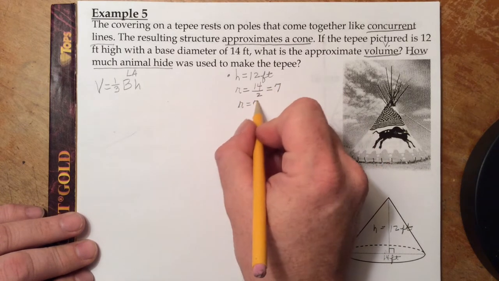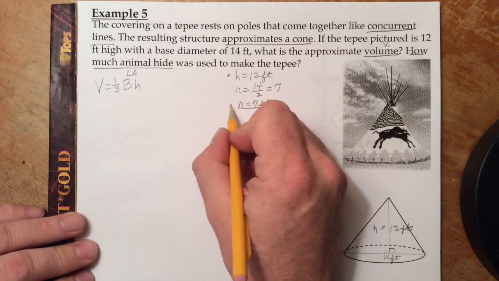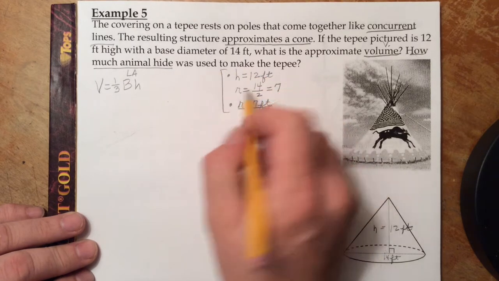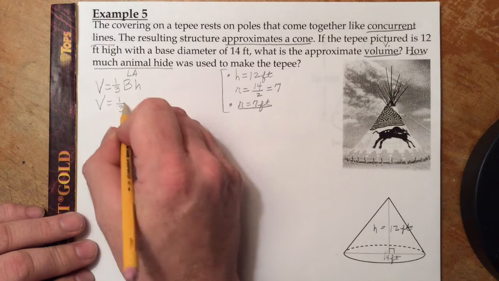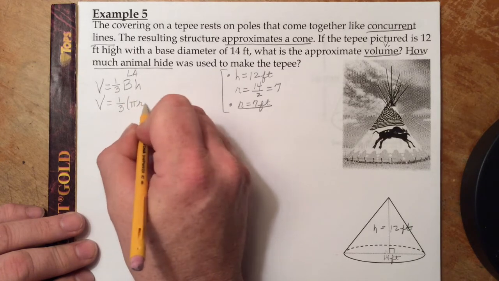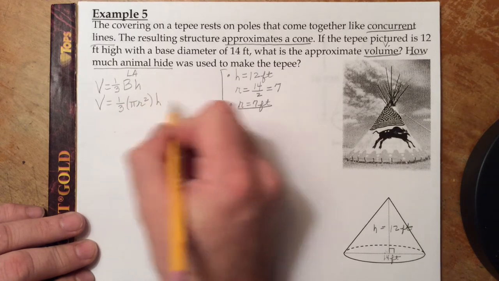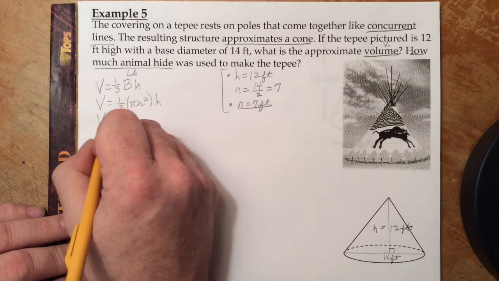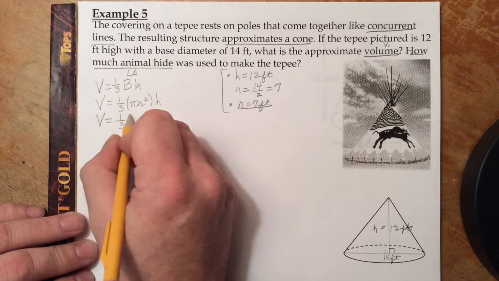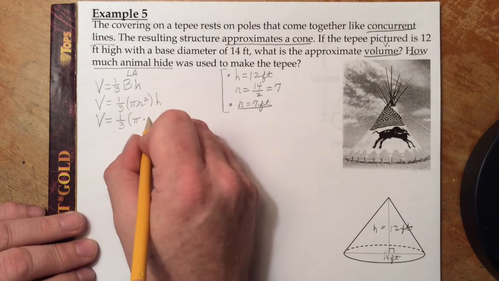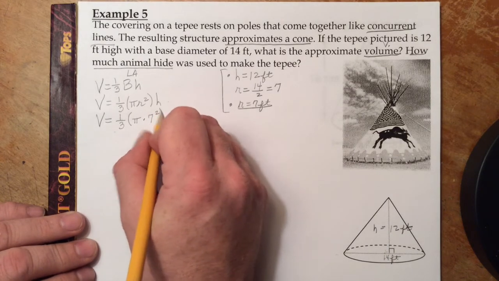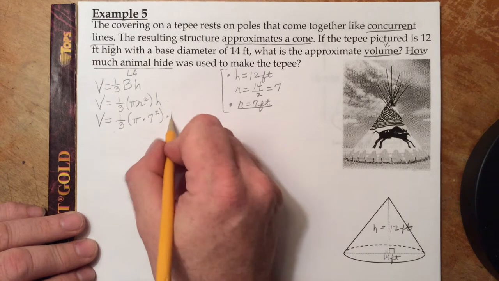So the radius is 7 feet. This is all we need for the volume. The volume is 1/3 times big B, which is pi r squared, times the height of the cone. So the volume is 1/3 times pi times the radius, which we found to be 7 squared, times the height of the cone, which is 12.